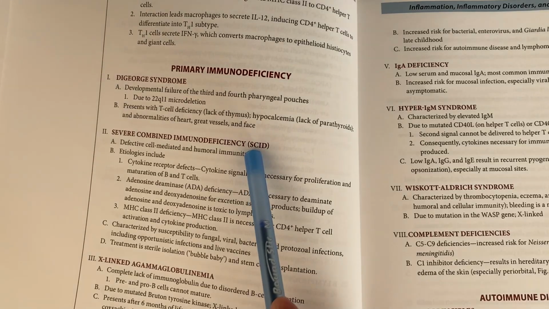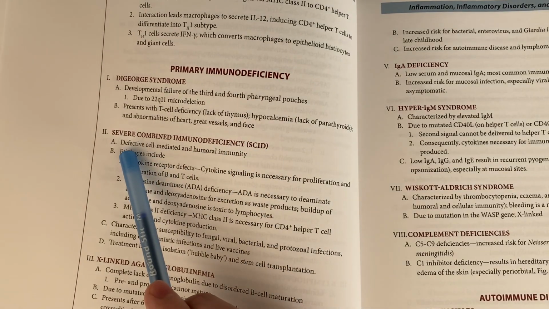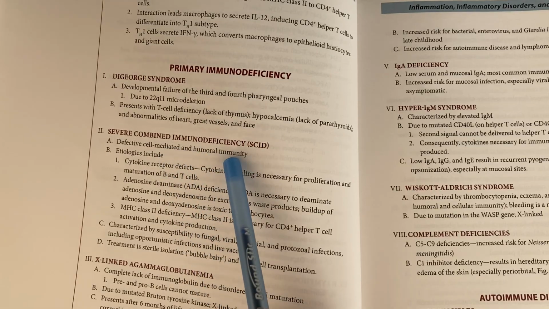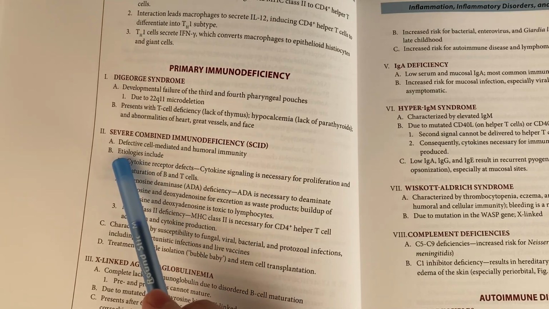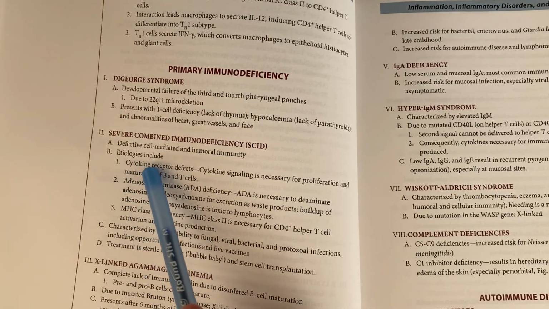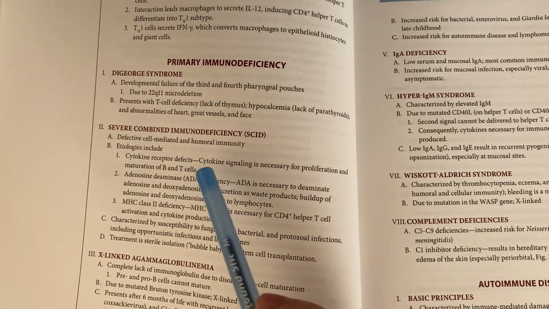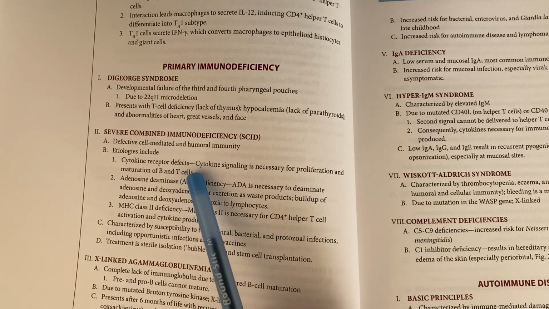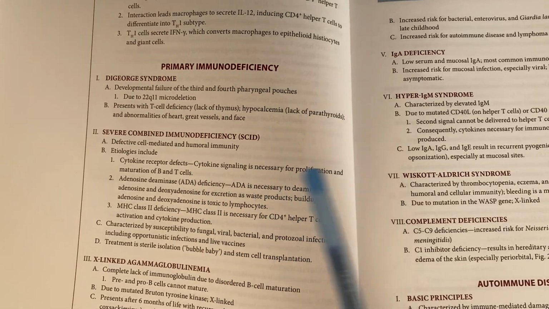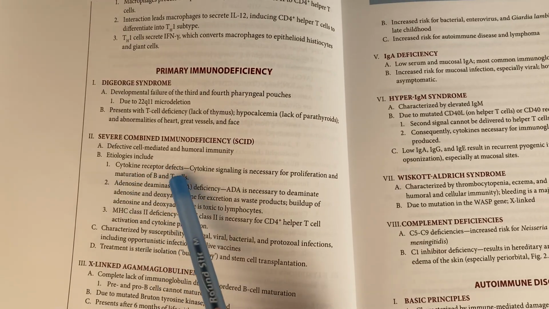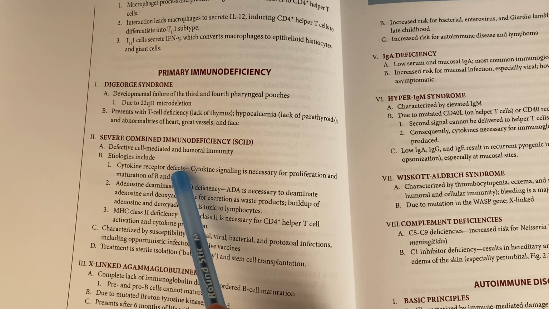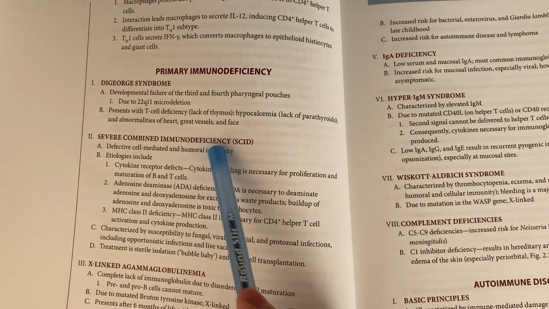Immunodeficiency, or SCID. This involves defective cell-mediated and humoral immunity. Etiologies include the following. First, we have the cytokine receptor defects, and this is because cytokine signaling is necessary for the proliferation and maturation of B and T cells. So obviously, cytokine receptor defects will lead to immunodeficiency.